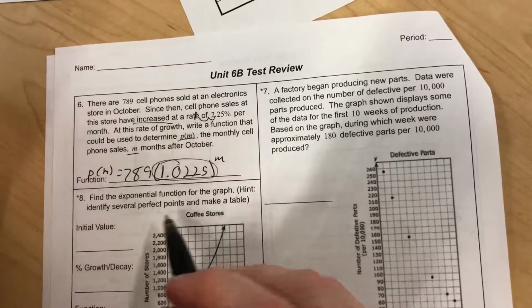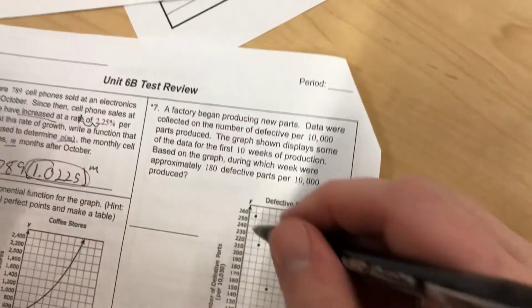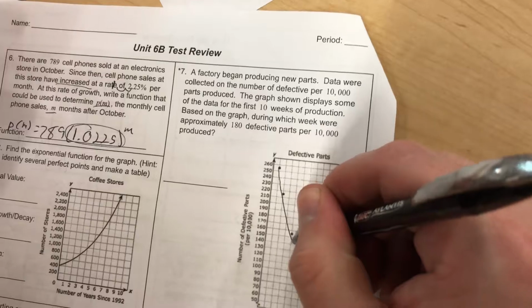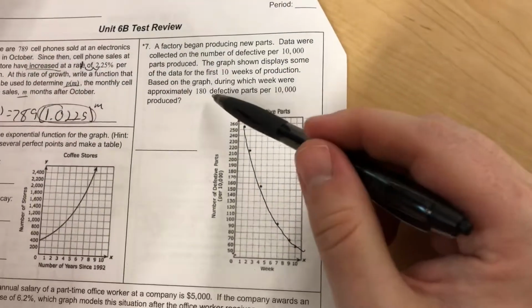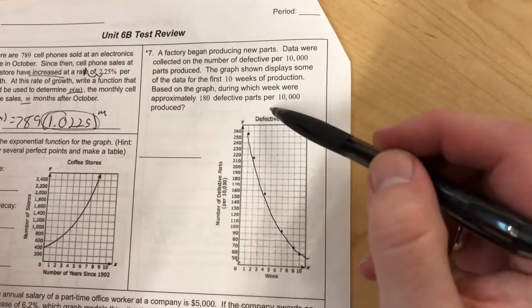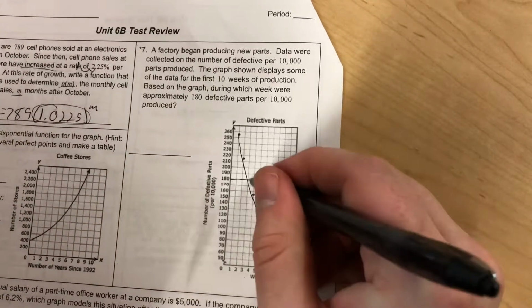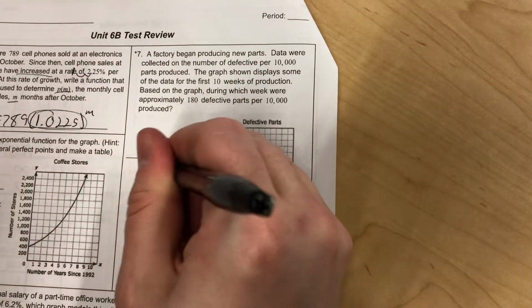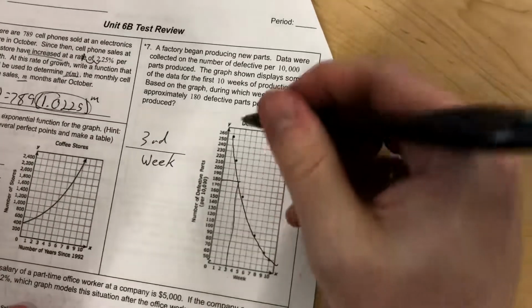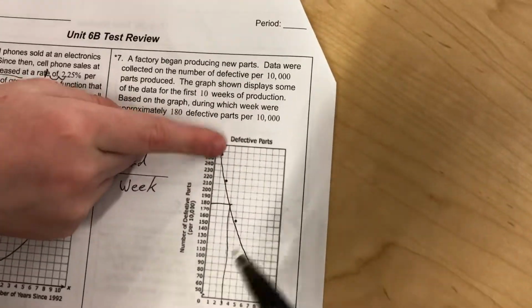Number 7, the factory is making new parts. The data is collected on the number of defective. I'm just going to connect these dots down through here like this. And so it says, based on the graph, during which week were approximately 180 defective parts per 10,000 produced. Let's see, 180 would be about right there, which would be 3. The 3rd week. Okay, just complete the curve, find the information it's asking for. It's about estimation. Can you figure out what's going on?